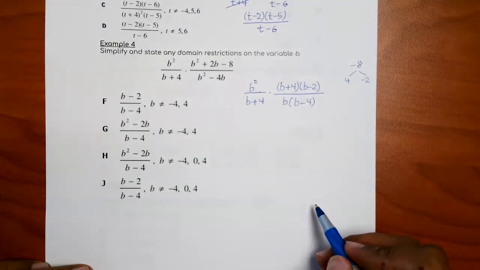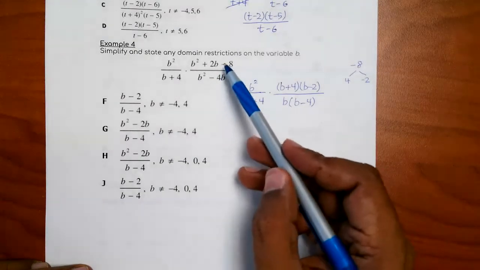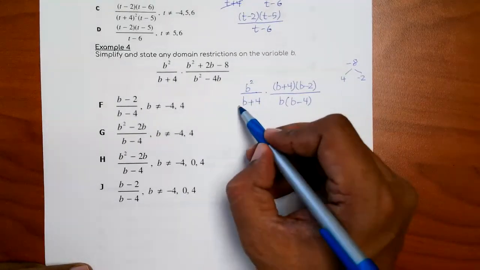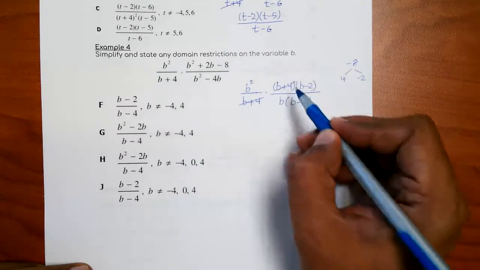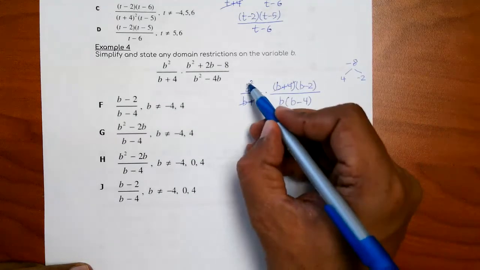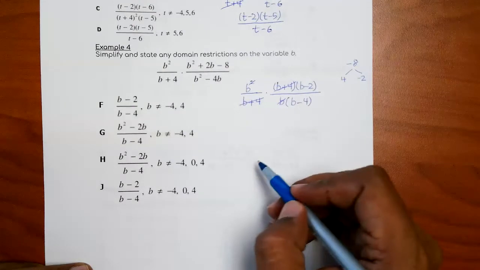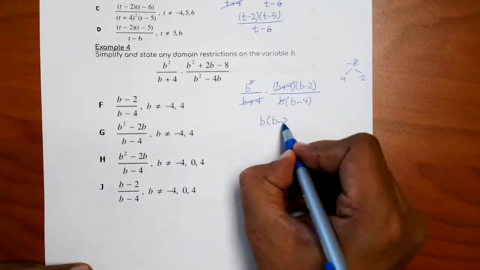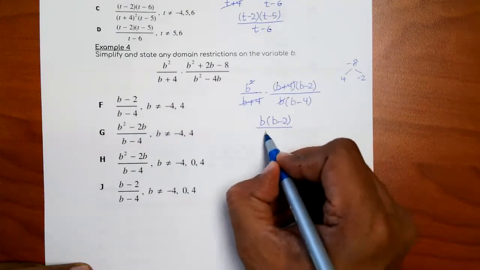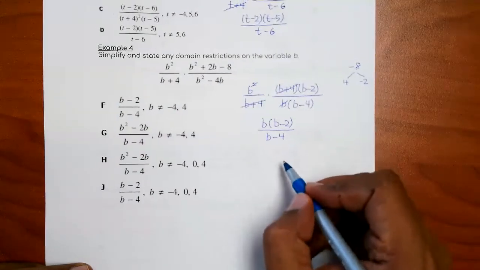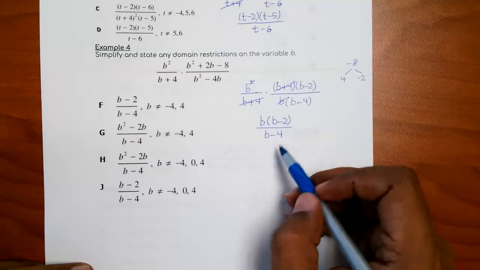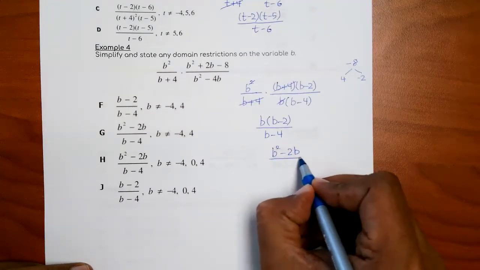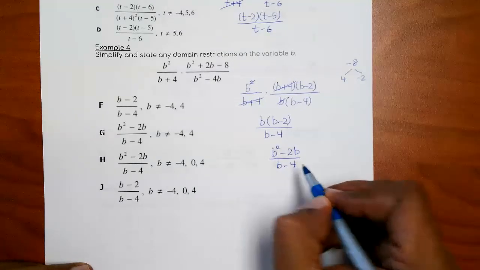So now you had to change these two expressions into factored form. Once you do that, now the next step is to simplify. B plus 4 cancel out, and then b squared and b also cross out. You will have b times b minus 2 upon b minus 4. And if you just go ahead and multiply this, then b squared minus 2b upon b minus 4.